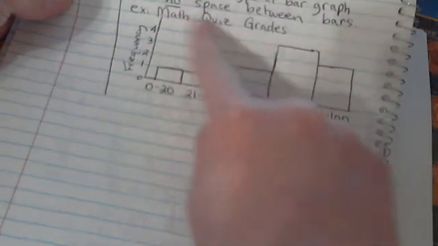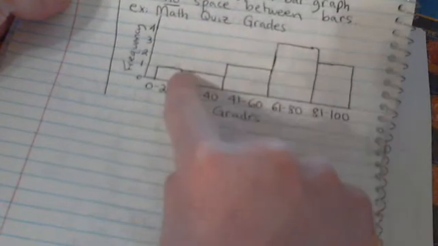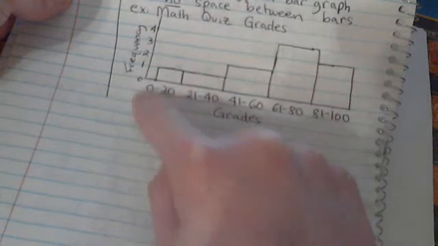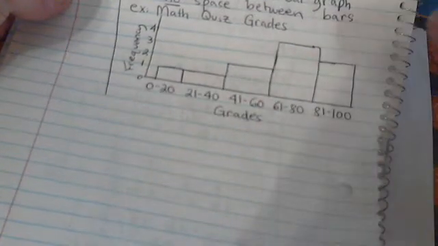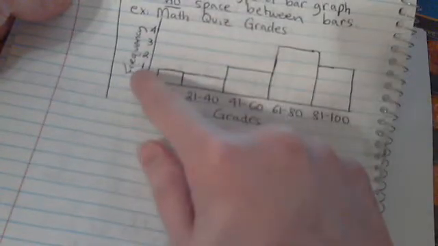Okay, no spaces. Make sure that you title your graphs, your histograms. This title is Math Quiz Grades. On the bottom is the grades, and the frequency is on the side. Frequency just means how many people or how many times did this grade occur. So a grade between 0 to 20, so it could have been anything, 17, 1, anything, only happened one time.